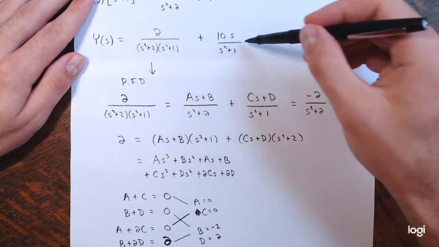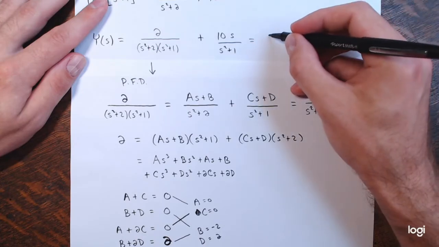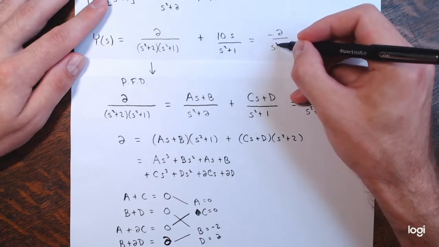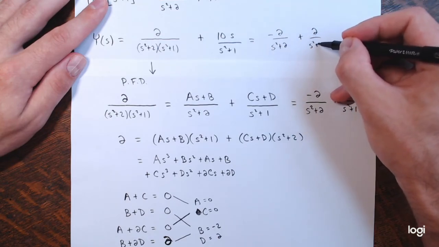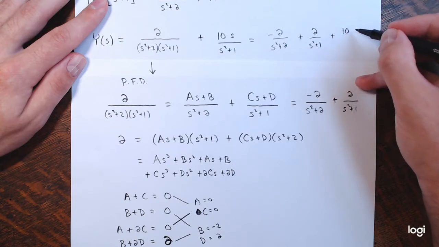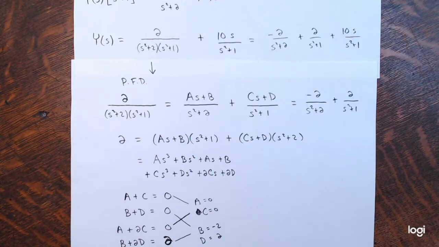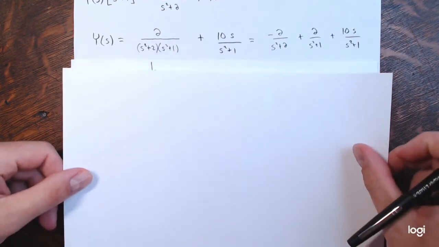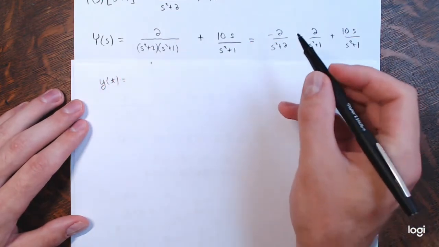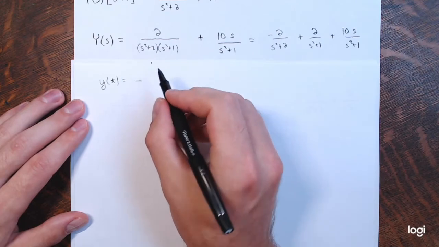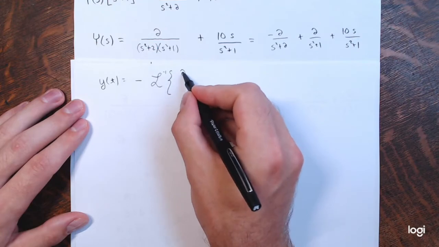So again, rewriting this using the partial fraction decomposition of this first fraction, we have negative 2 over s squared plus 2 plus 2 over s squared plus 1 plus 10 times s over s squared plus 1. Now taking the inverse Laplace transforms, those are all in some nice forms. y of t would be the opposite of the inverse Laplace transform of 2 over s squared plus 2.